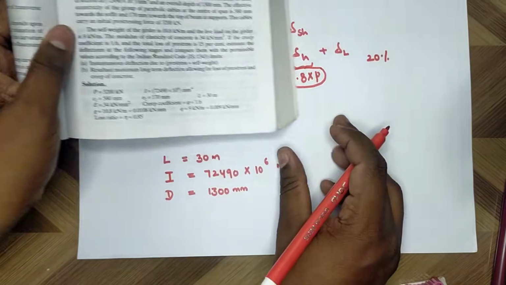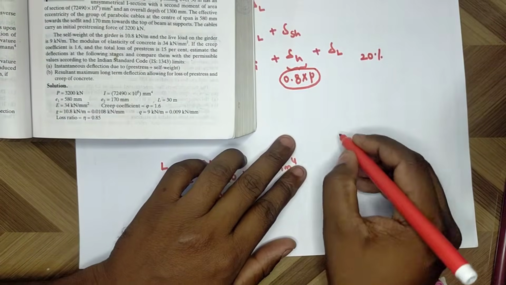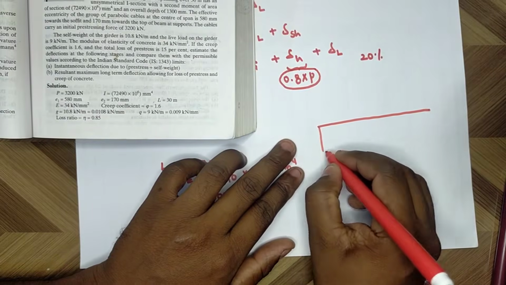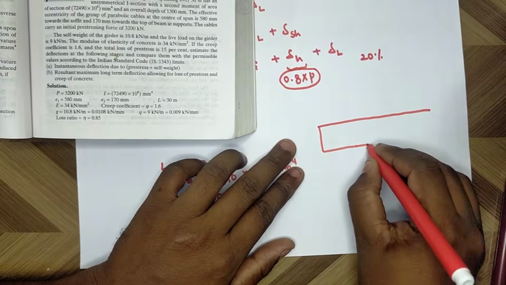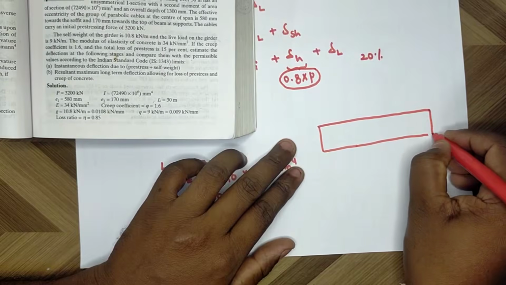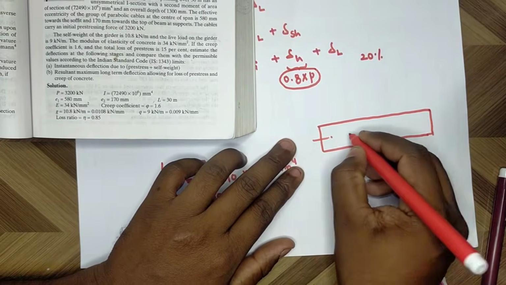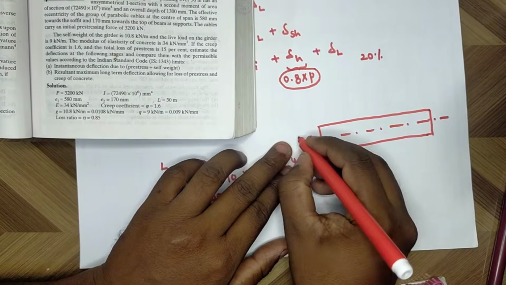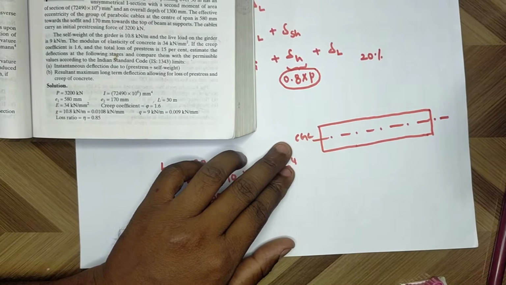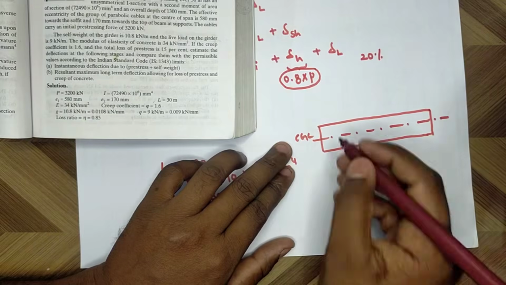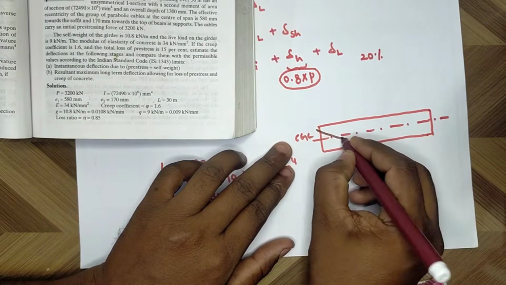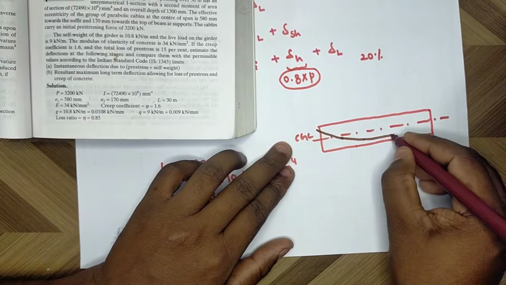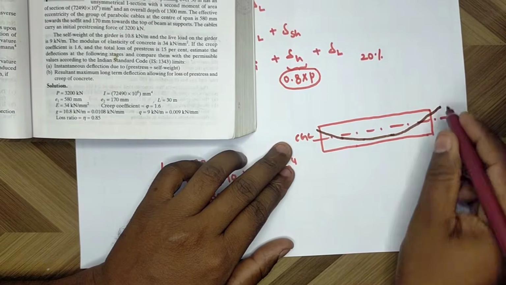It means that here the tendon profile is like this. This is the CGC. The tendon profile is like this, eccentric at midspan and eccentric at supports as well.